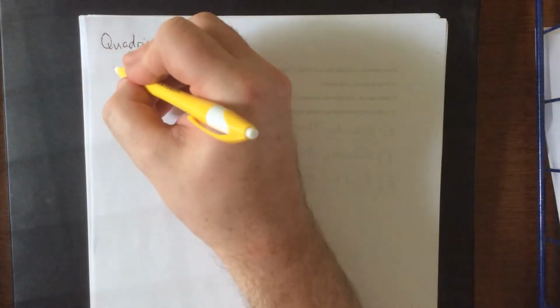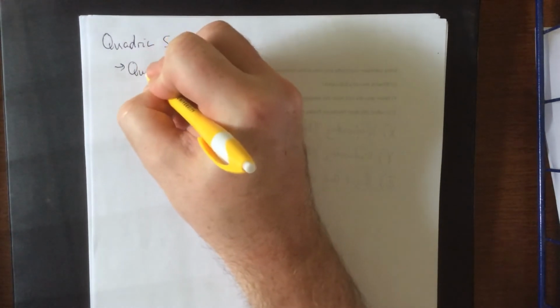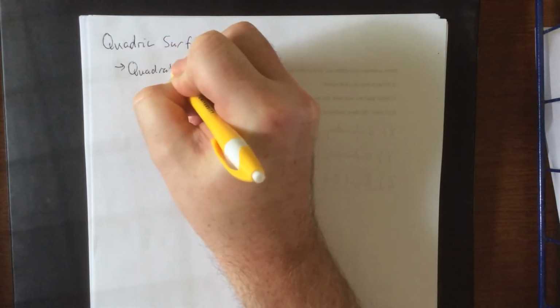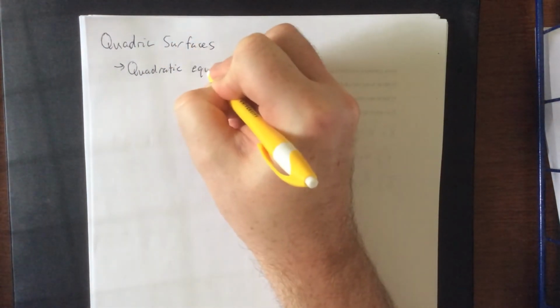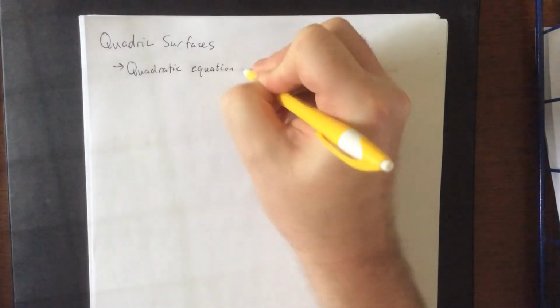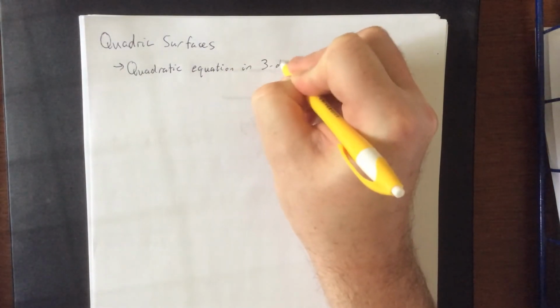So the other kind of surface that we're going to be talking about in the scope of this section is referred to as a quadric surface. In 2 dimensions, the way that you get a conic section is from a generic quadratic equation. The same holds true in 3 dimensions. Now, in order to create a quadratic equation, in 3 dimensions.